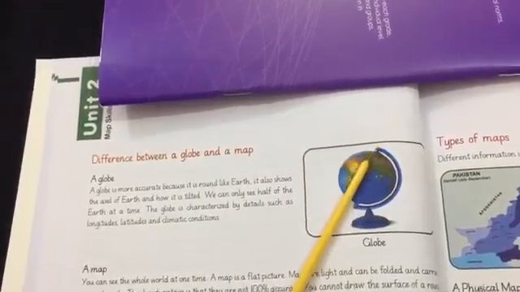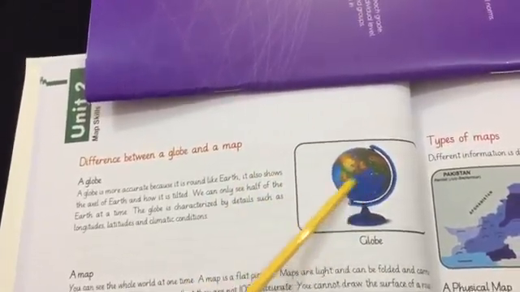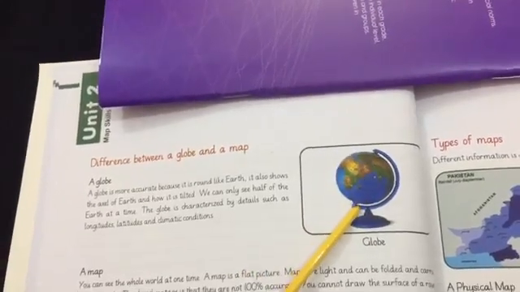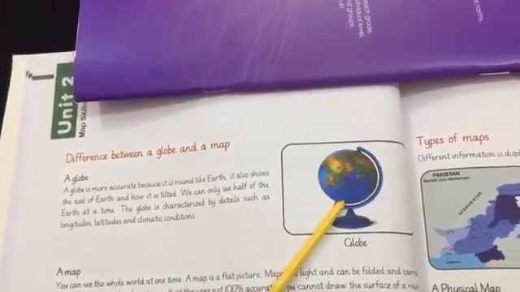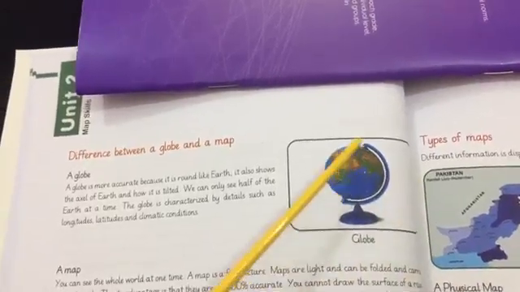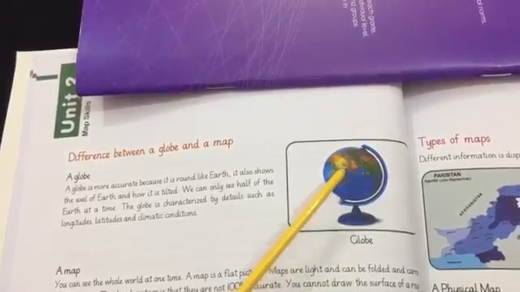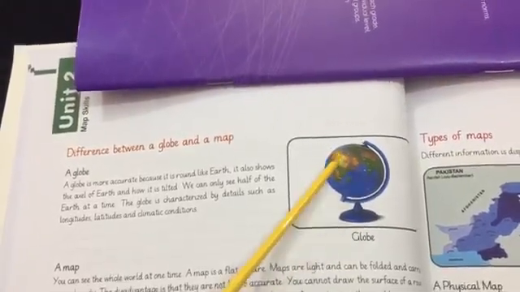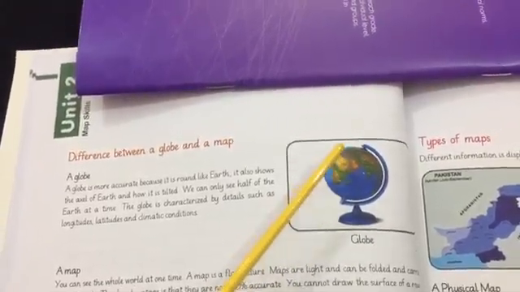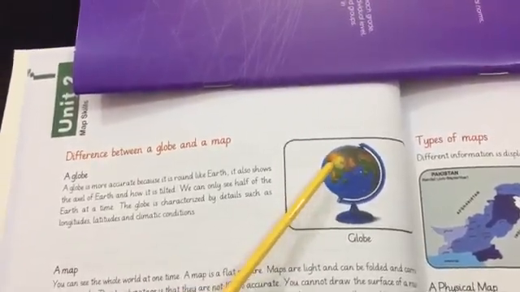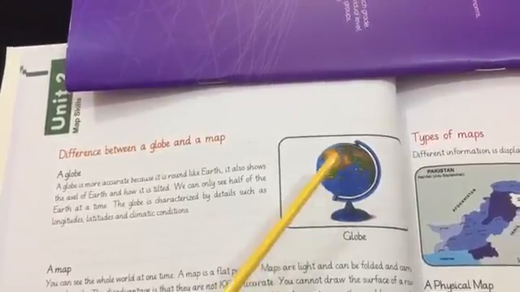So it tells us how much the earth is tilted, and it also tells us about the longitudes and latitudes. We will be discussing the longitudes and latitudes in detail in the next chapter. It also tells us the exact location of specific countries as well, right?